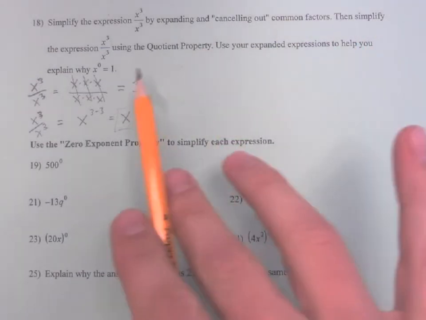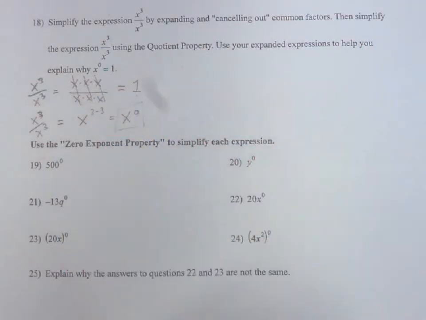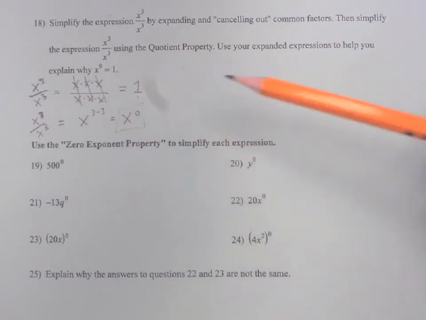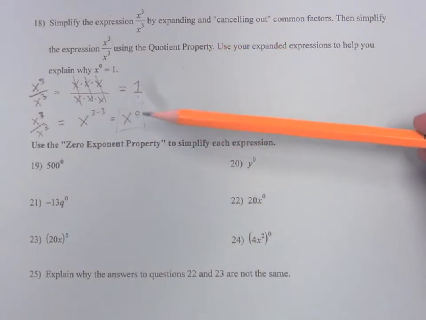You can write something to that effect. We want an explanation here, but this is going to help. This isn't the full explanation. This is just symbols showing what's happening. But from here, you can extrapolate and write out a sentence or two on what's happening.